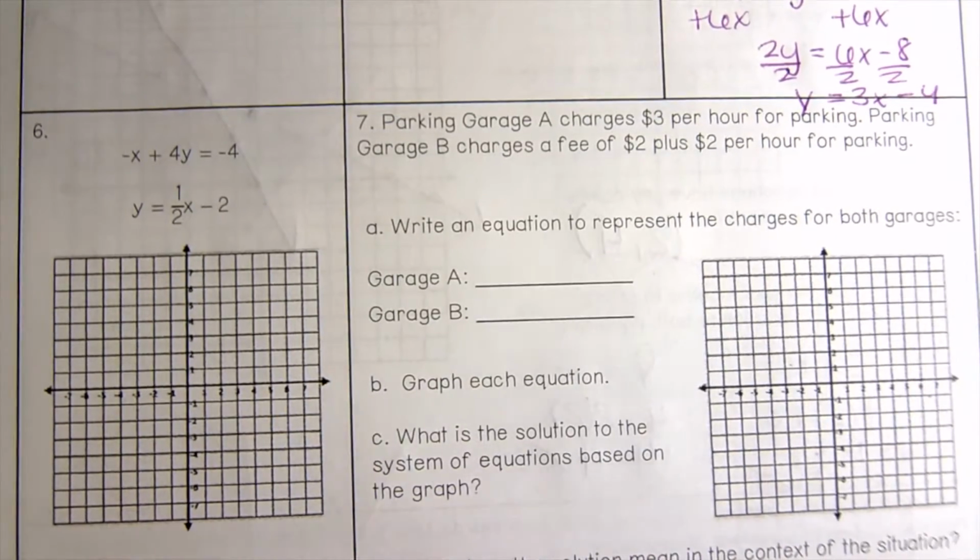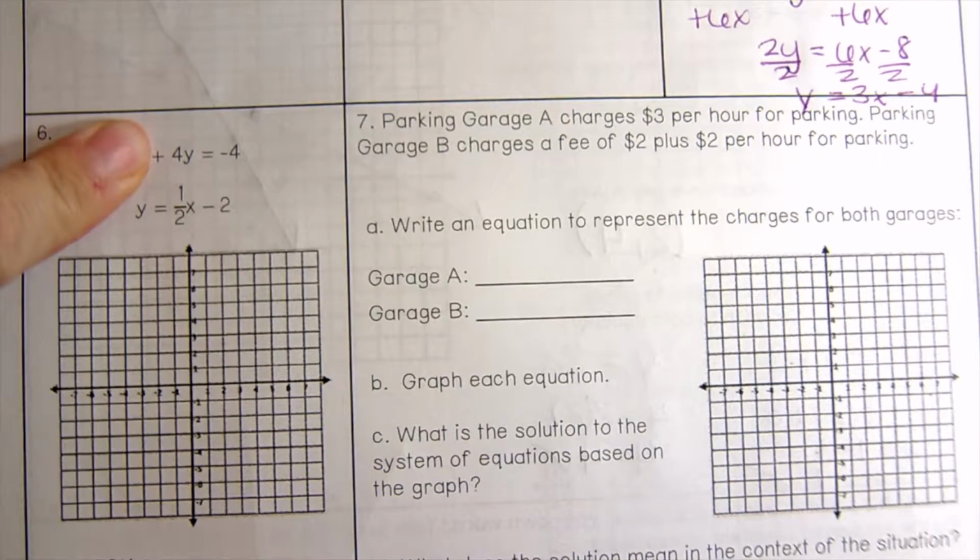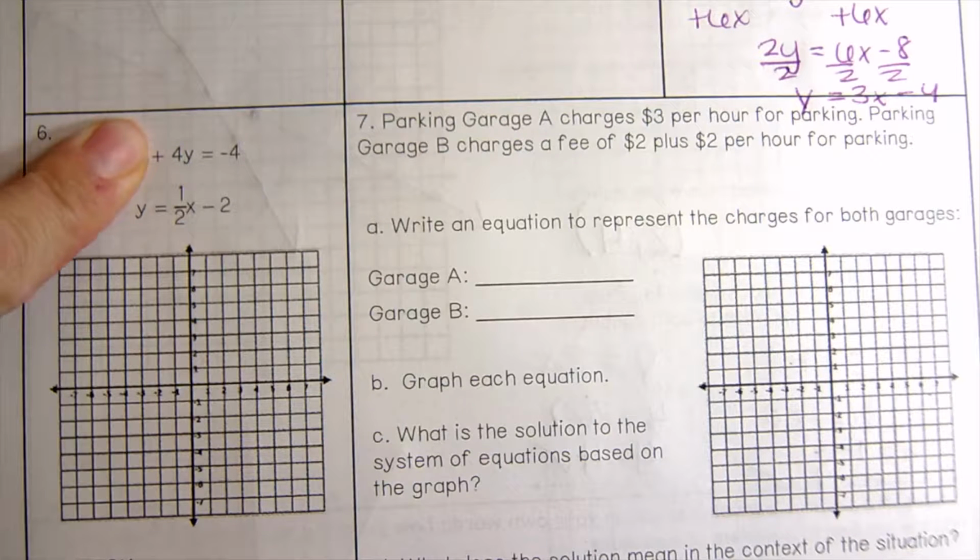Number 6. Can I do the cover-up method? Yes. So cover up x. What is my y-intercept? Everybody should have this done by now. Put your heads up.